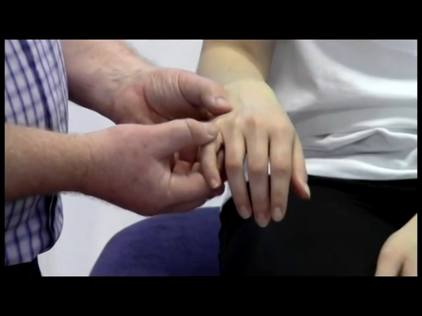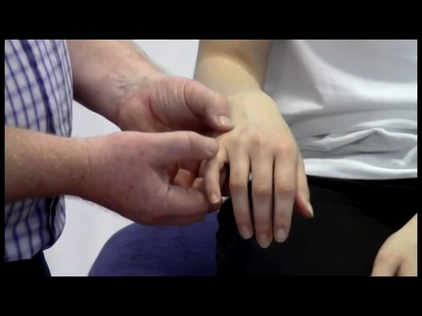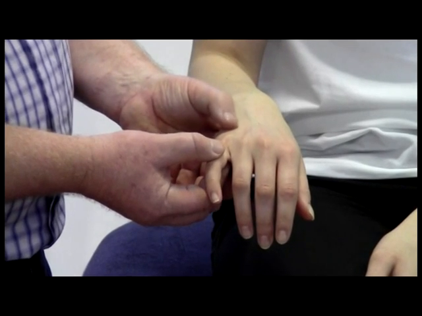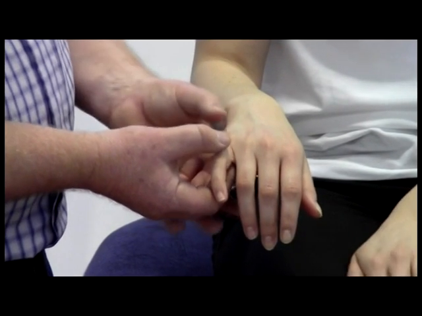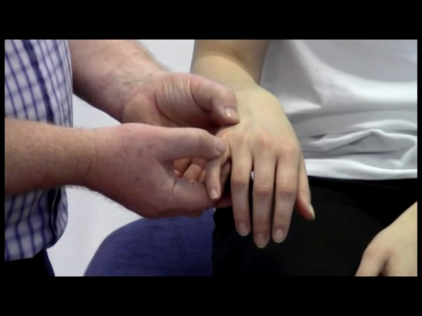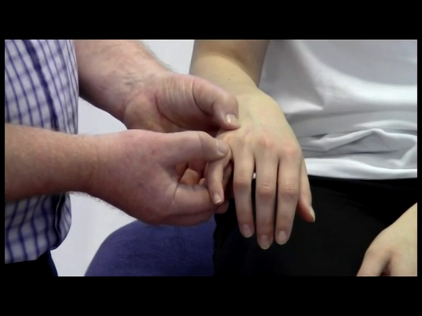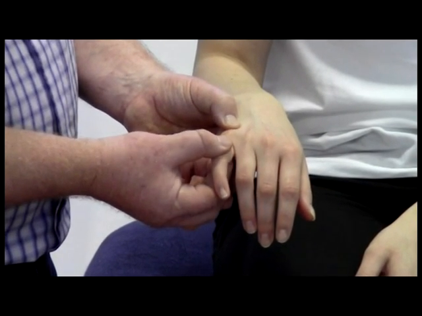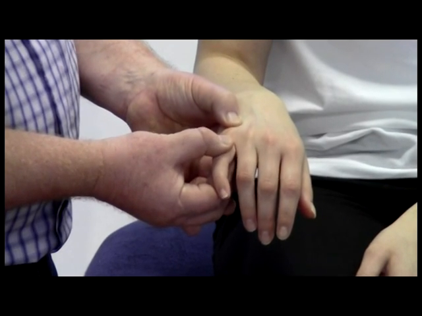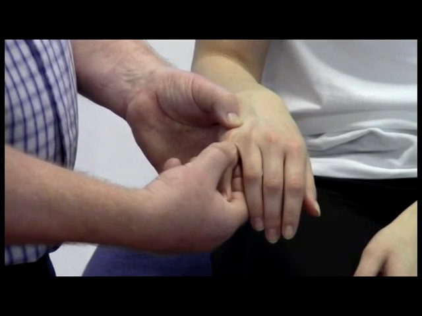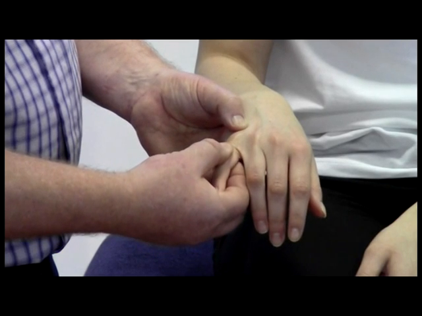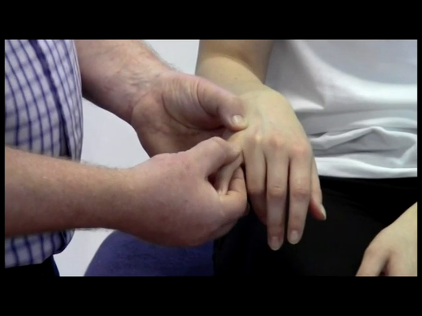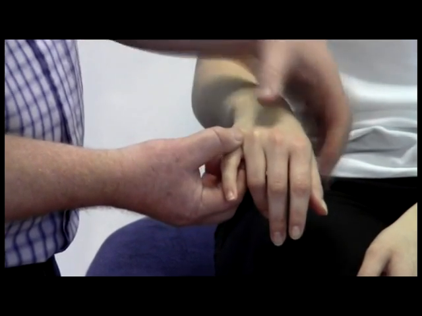We then move on to the metacarpal phalangeal joints. We can do similar movements here, but because we've got a little bit more latitude, we can do some additional movements. So we would shift up and down first of all, but we will also grasp the finger and just do a twisting movement which will help check the collateral ligaments.